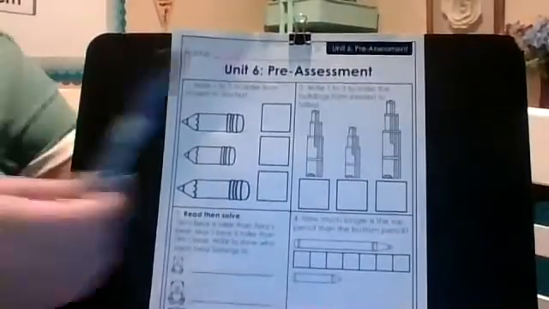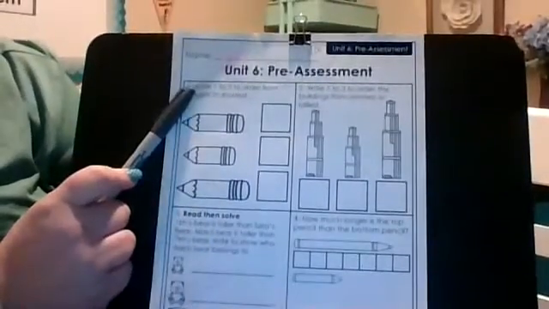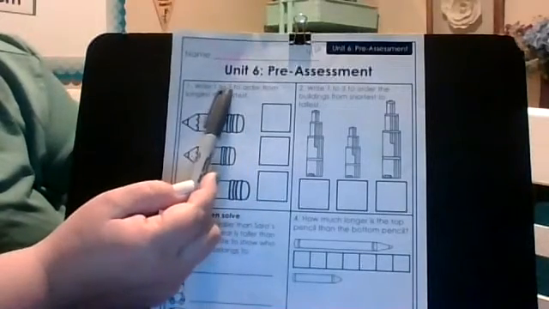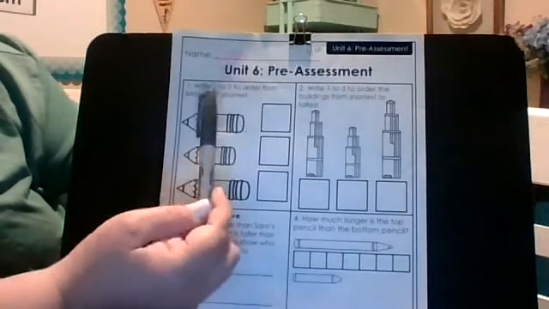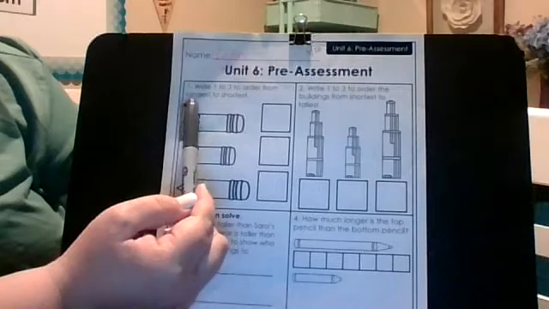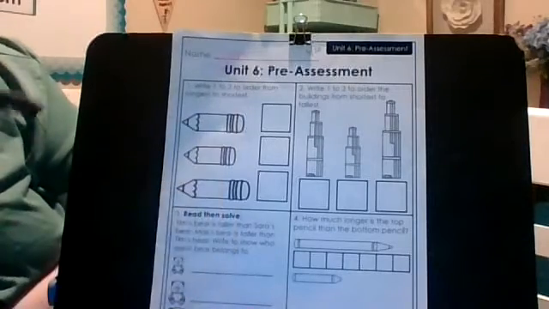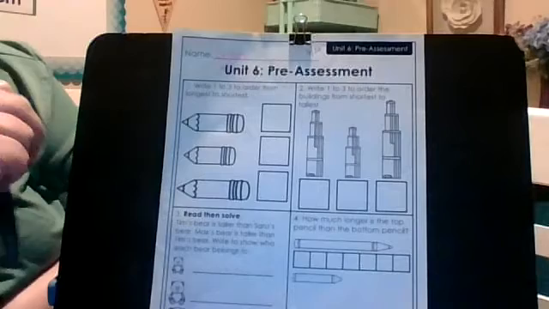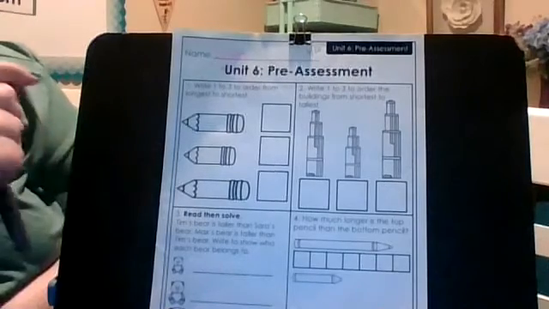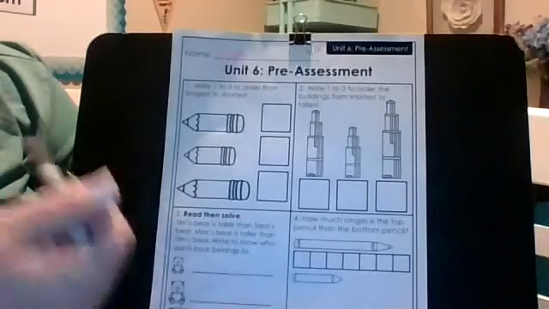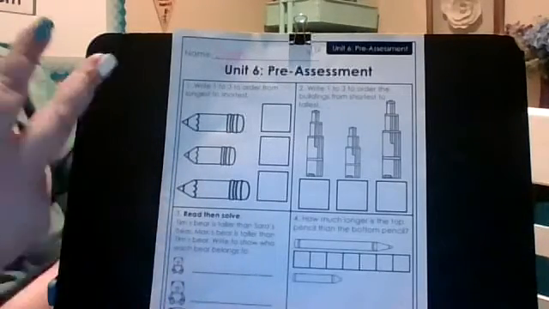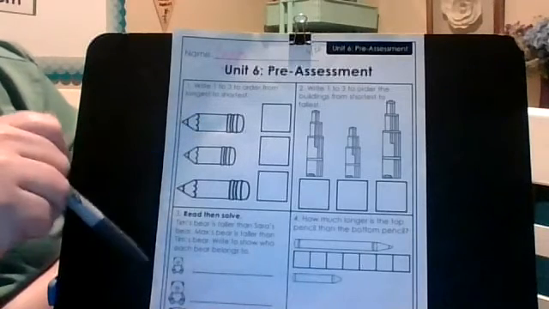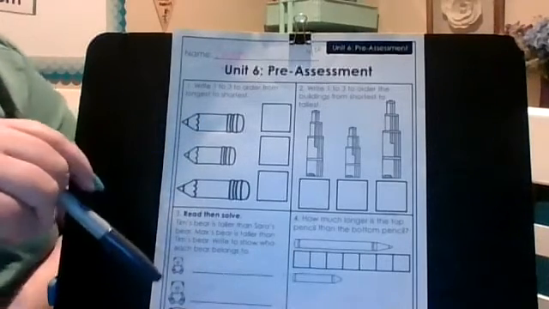Okay, all right, number one. Write 1 to 3 to order from longest to shortest. So which pencil is the longest? That's going to get a number 1 written in the box. Which one is the next longest? That will get a number 2 in the box. And then which one is the shortest? That will get a number 3 in the box.